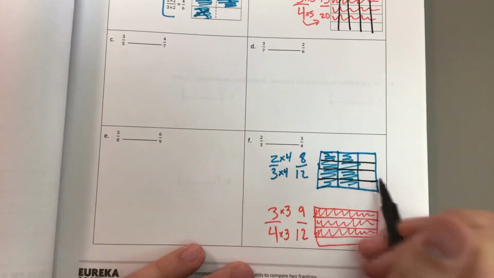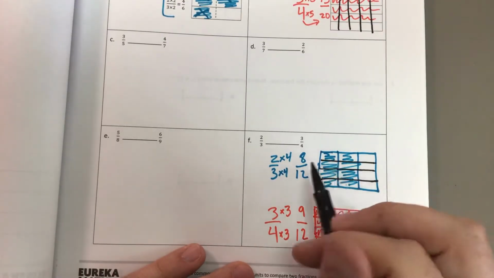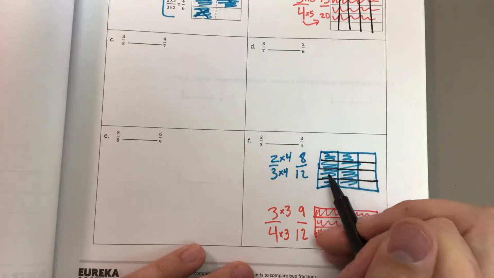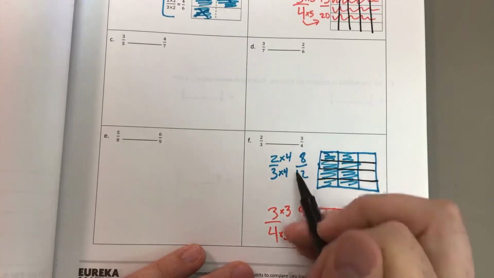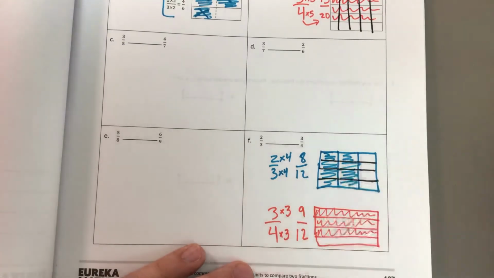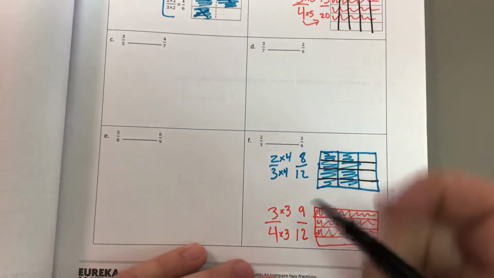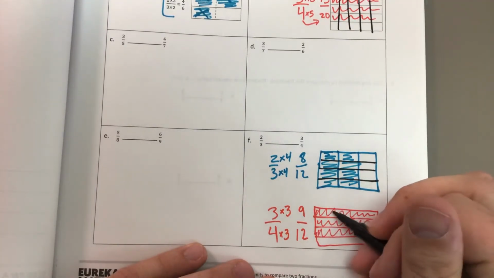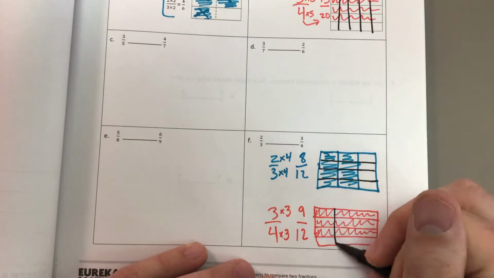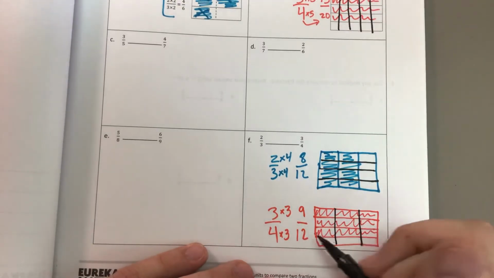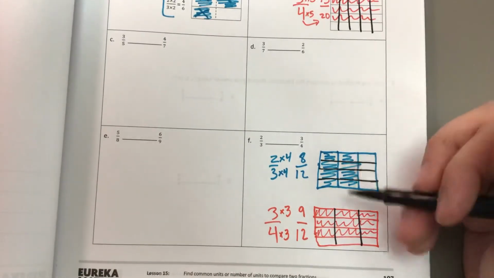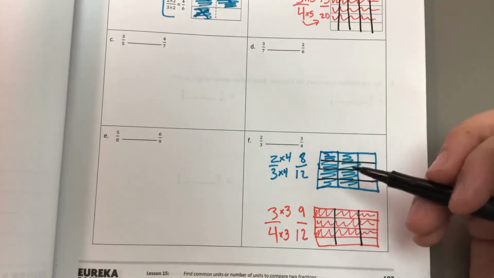So I broke it into 4 equal groups, 1, 2, 3, 4, which gives me a total of 1, 2, 3, 4, 5, 6, 7, 8 out of 9, 10, 11, 12. That's what's represented here. In this one, I'm going to take this 3/4 and break it into groups of 3 to make it equal 12. 1, 2, 3, 4, 5, 6, 7, 8, 9, 10, 11, 12. So now I have the same size pieces. I know they don't look perfect, but they're pretty close.